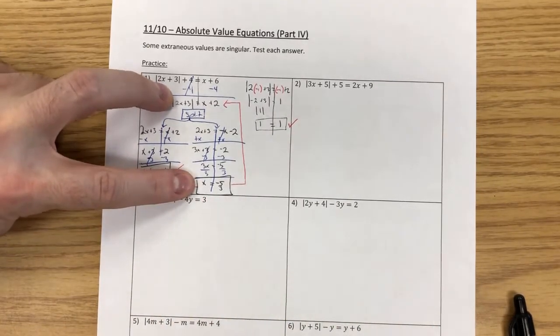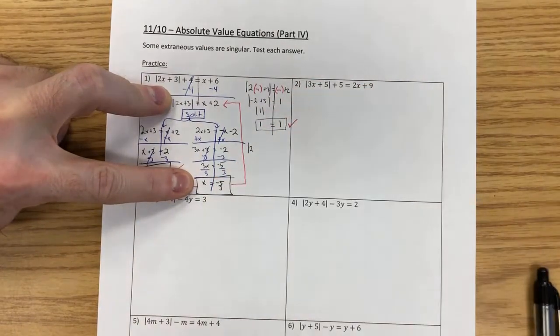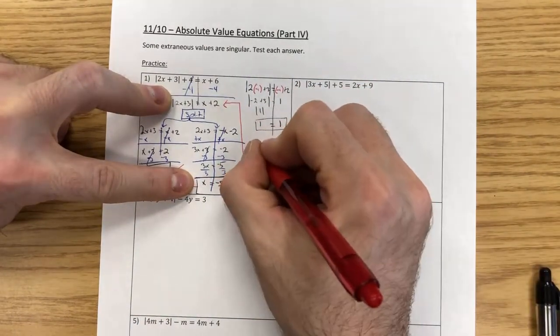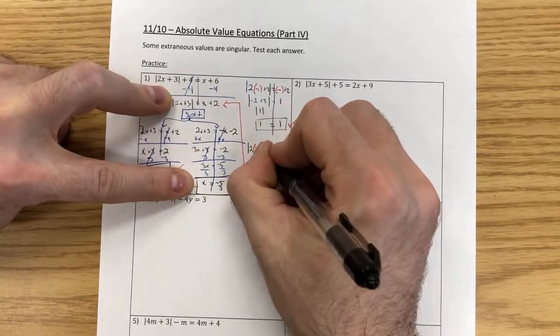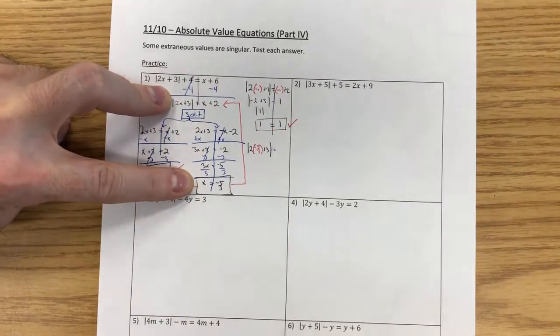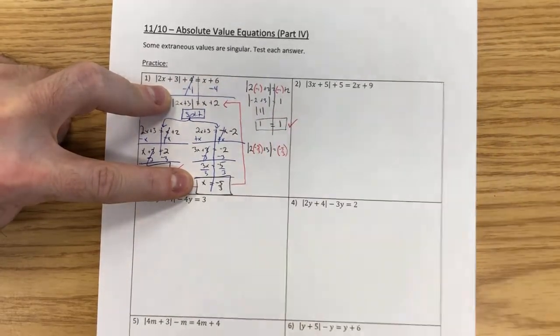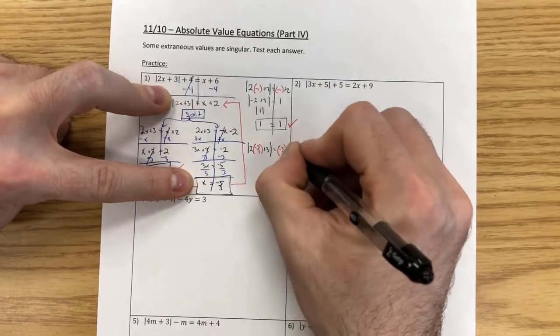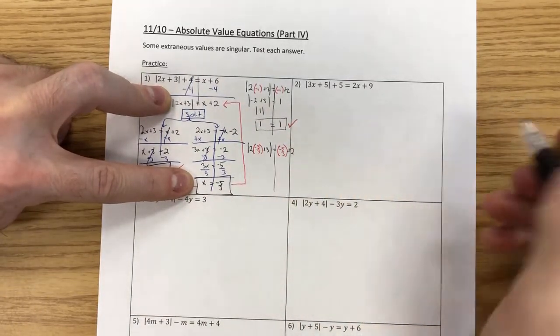I'm going to plug that into my split equation. So 2 times negative 5/3 plus 3 is equal to negative 5/3 plus 2. And I'm going to split each side and see, do they work?